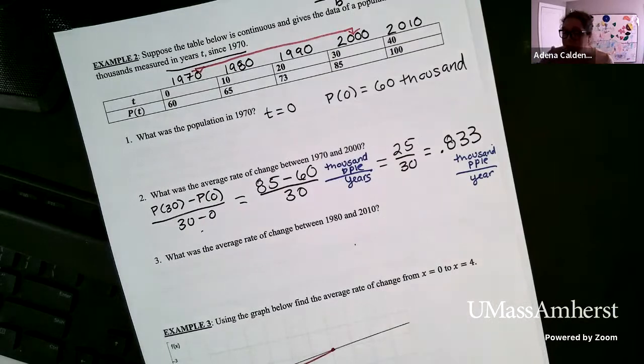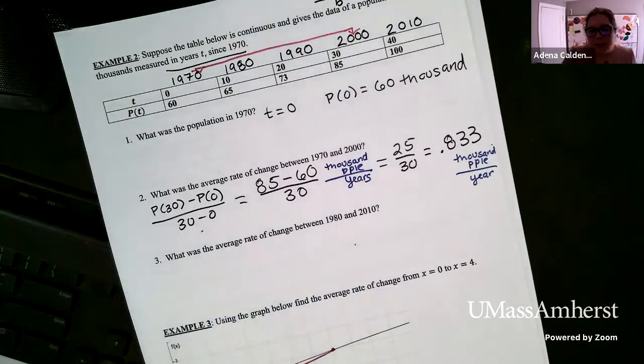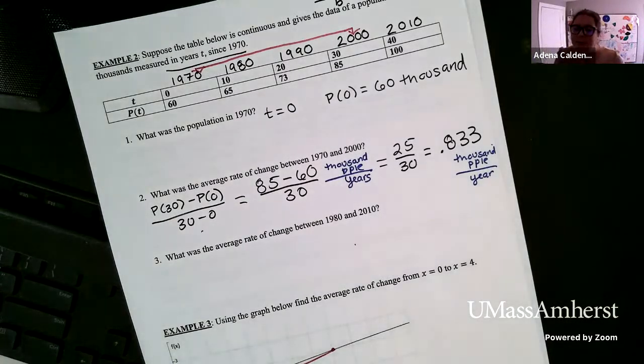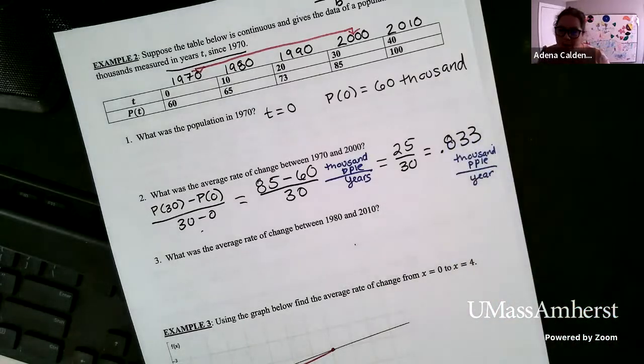That doesn't mean there are exactly 833 people every single year. One year might have 800, one year might have 900, but when you consider all of those numbers, the average is 833.